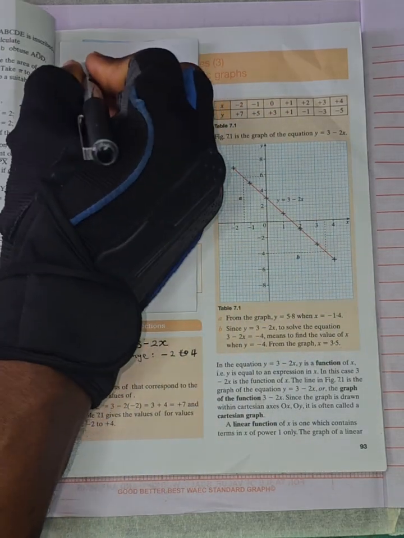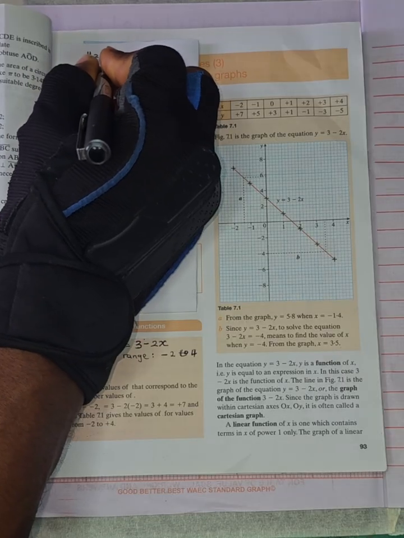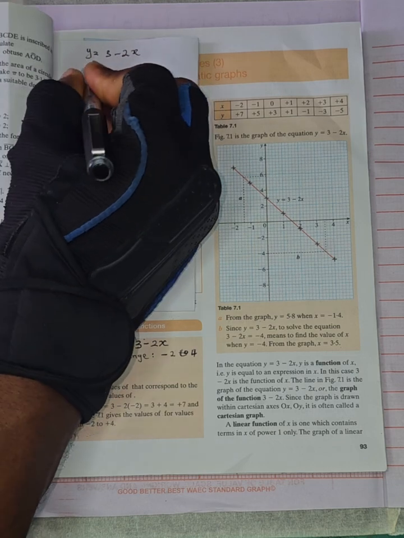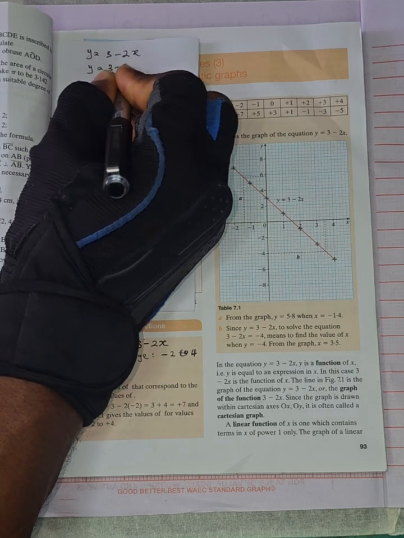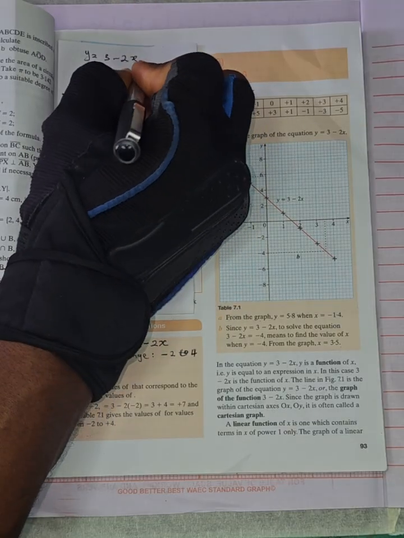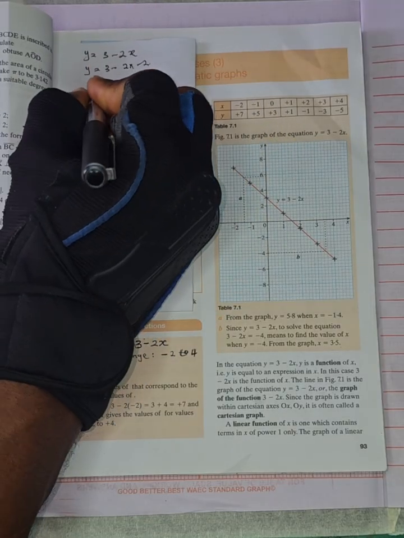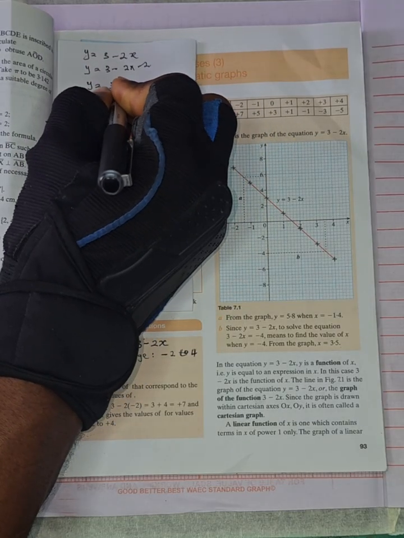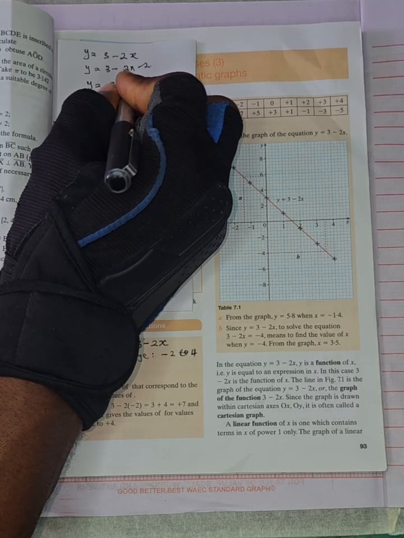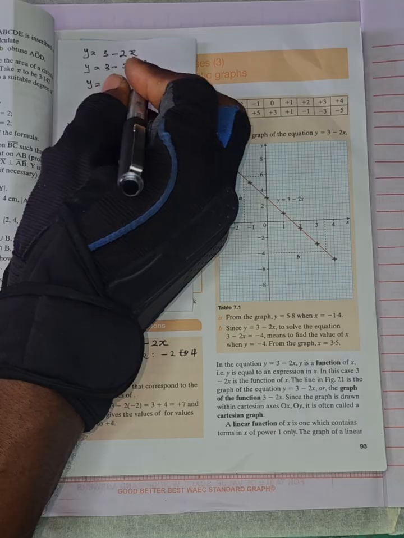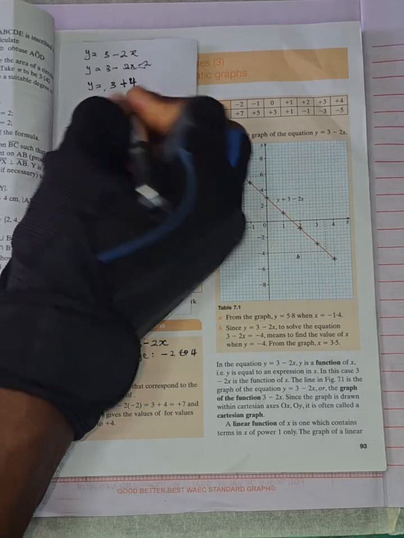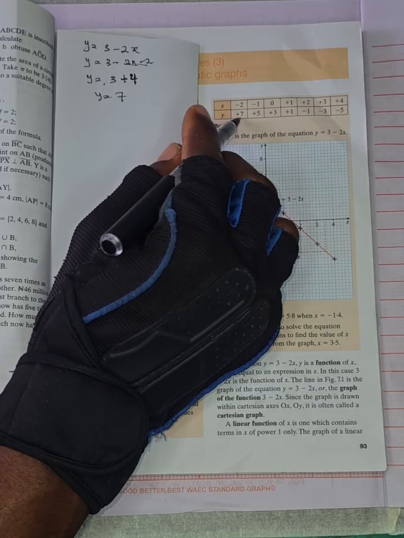So the first thing we are going to do, we already know that y is 3 minus 2x, right? So for the first one, y is 3 minus 2 times minus 2. That will give you plus, so 3 plus 4. Minus 2 times minus 2 is plus 4, I'm sorry. So 3 plus 4, so y will give you what? 7. That's the 7 you are getting here.